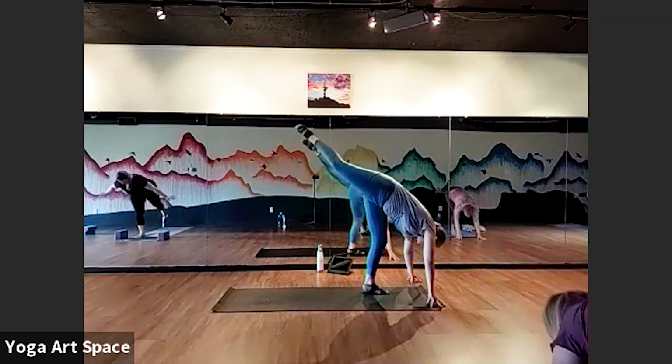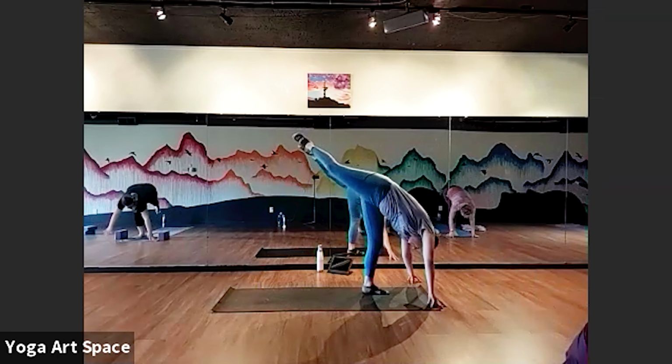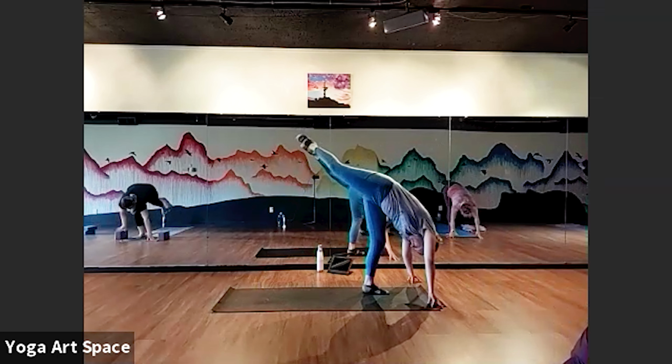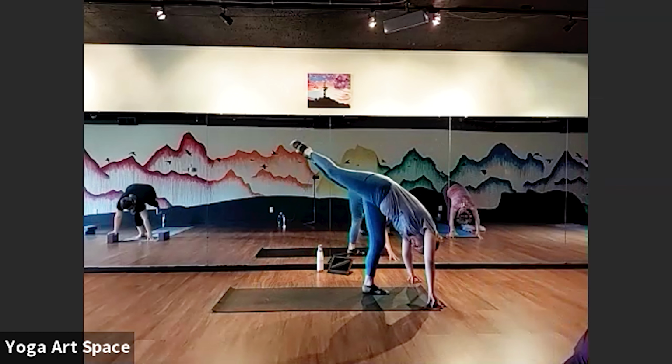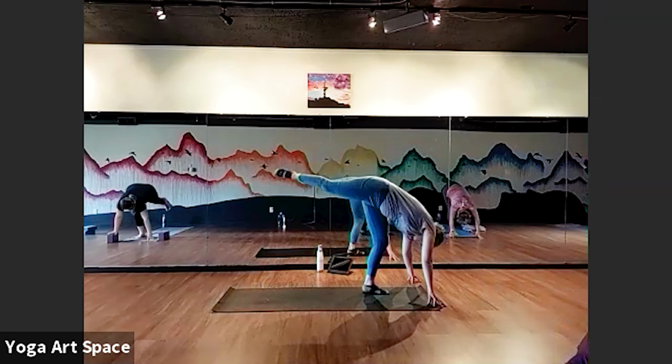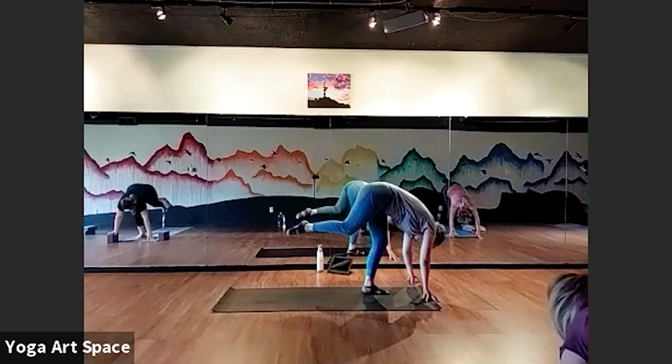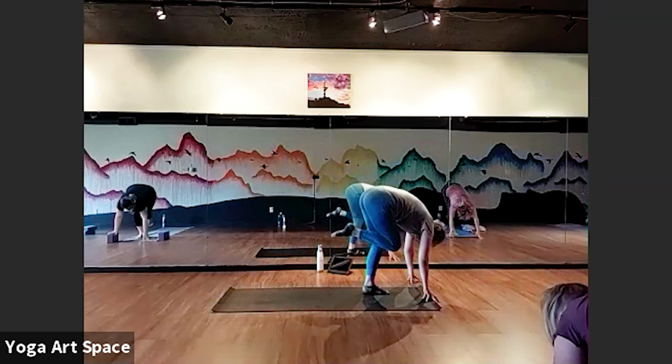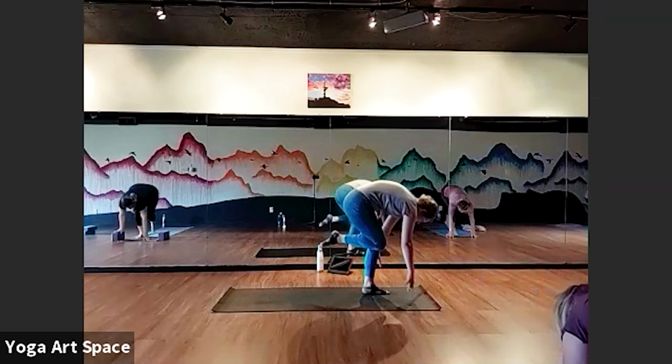Exhale. Drop hands down. Continue to float right leg up behind you. Standing split. Good. Like a flamingo, right knee comes in. Shift your weight over the standing leg and then roll the spine up.